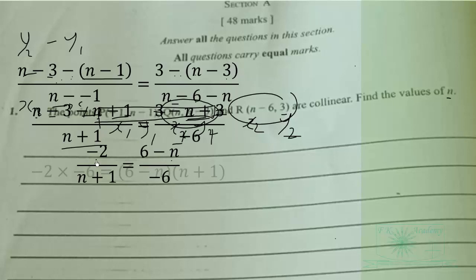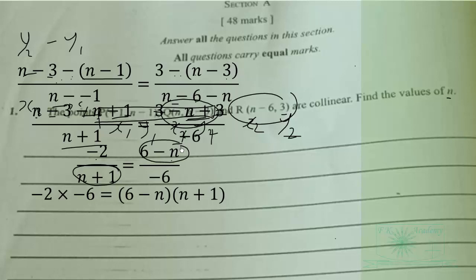So we can cross multiply now: -6 times -2, and (n + 1) multiplied by (6 - n). Now we can expand. 6 times n is 6n, 6 times 1 is 6, negative n times n is minus n squared, negative n times 1 is negative n, then -2 times -6 is positive 12.